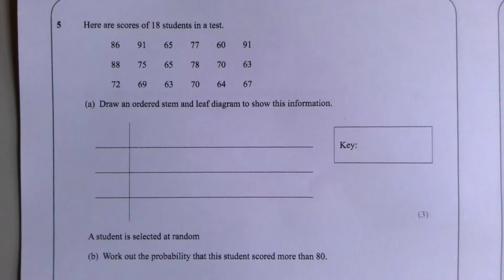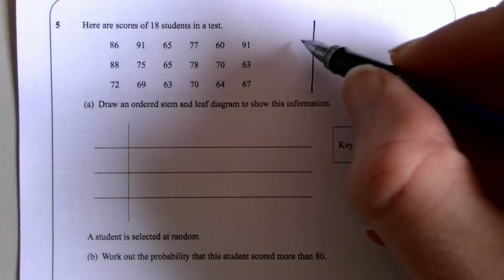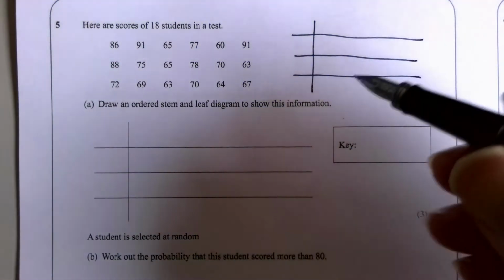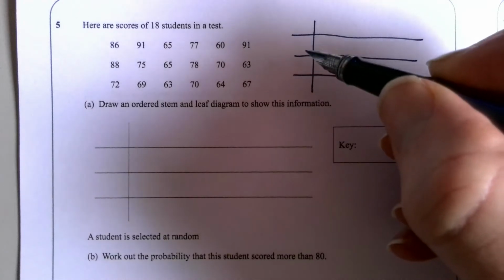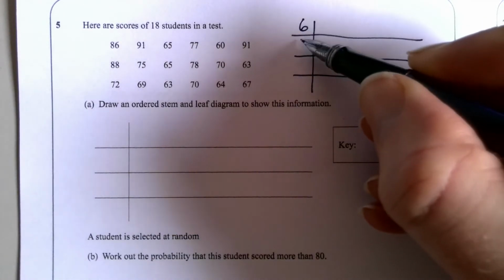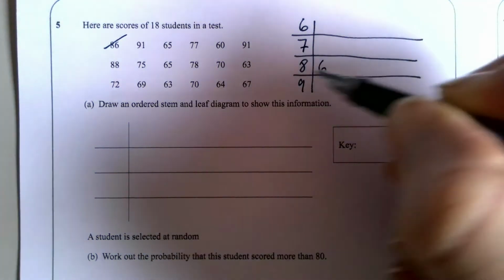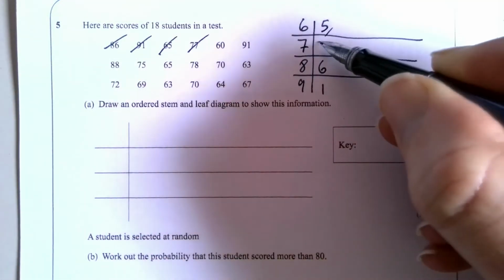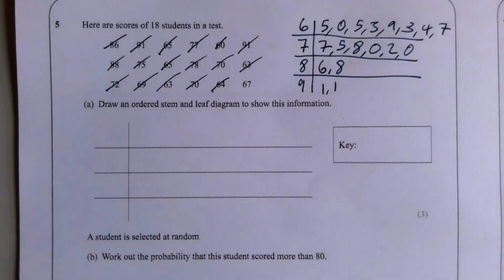Right, we've got 18 students in a test. We've got to draw an ordered stem and leaf diagram. Now, by the way, if you haven't paused it and had a go, do that now and then go through. I'm setting it up to do it twice, looking for the smallest values. It looks like it goes from 60s up to 90s. So 60, 70, 80, 90. 86 goes there, 91 there, 65 there, 77 there, and so on until I end up with something looking like that.